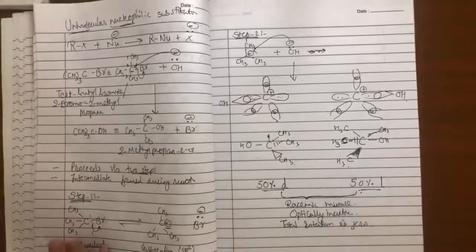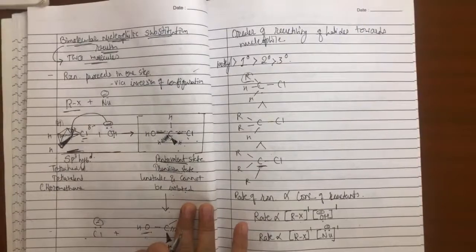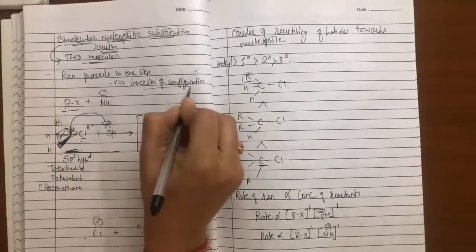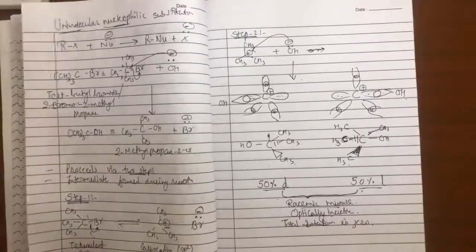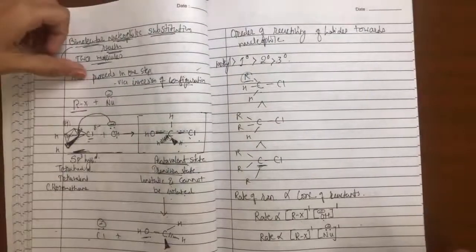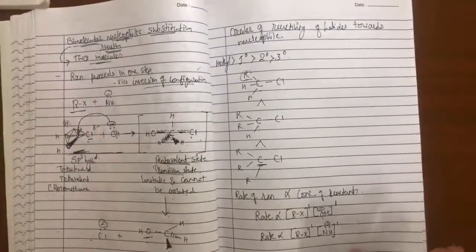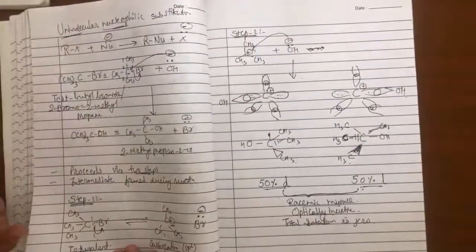One more thing, here in the first case when we studied bimolecular nucleophilic substitution reaction, we discussed that this reaction proceeds via inversion of configuration, while here in this reaction we'll get racemic mixture at the end of the reaction. This proceeds in one step, bimolecular, while unimolecular reaction proceeds in two different steps.